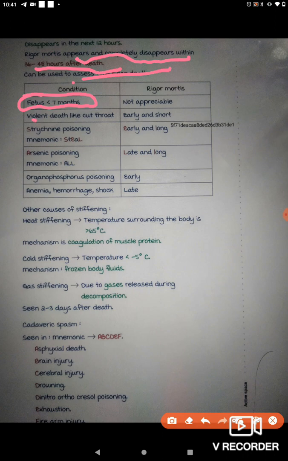In violent death, if the death is very violent, like cutting the throat or stabbing, then rigor mortis comes early and is short. In strychnine poisoning, remember by mnemonic, it is short and long. Arsenic poisoning, it is late and long. Organophosphorus poisoning, rigor mortis comes early. And in anemia, or blood loss conditions like hemorrhage and shock, rigor mortis is late.